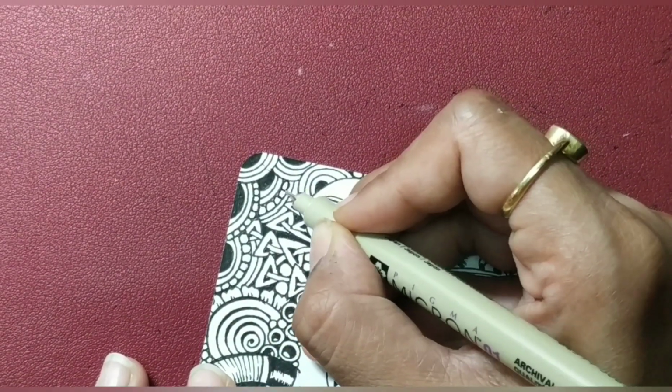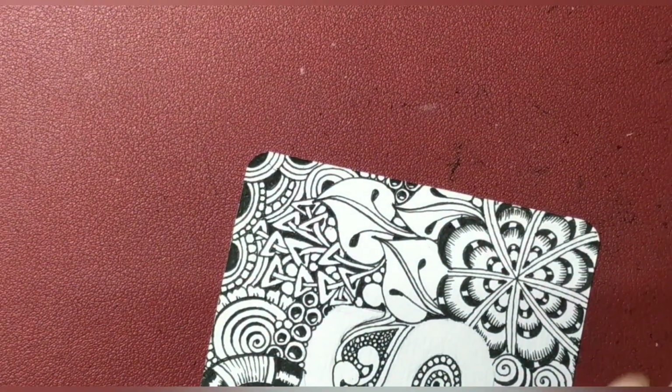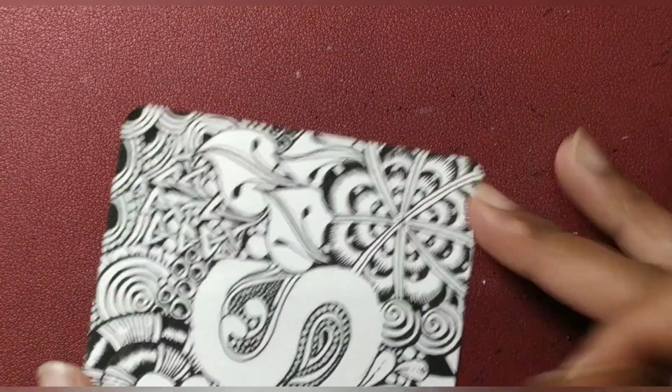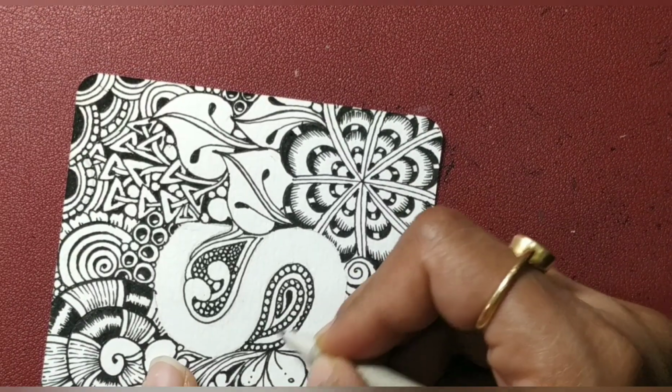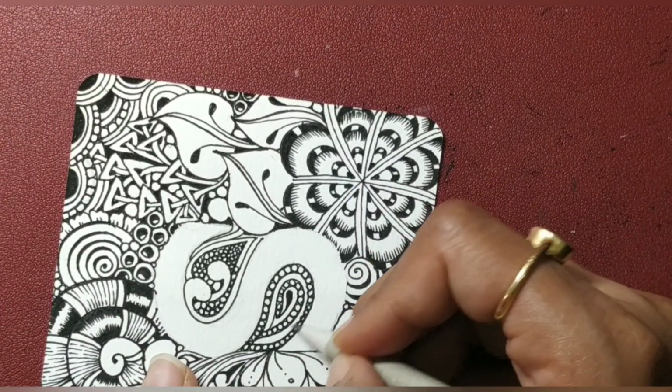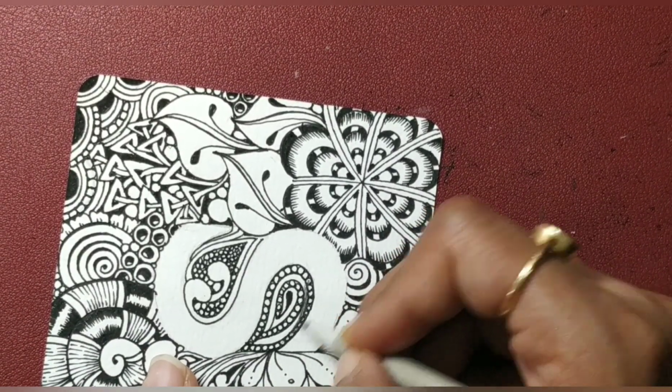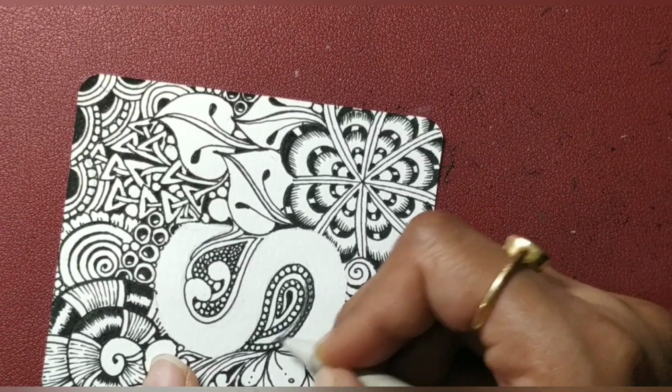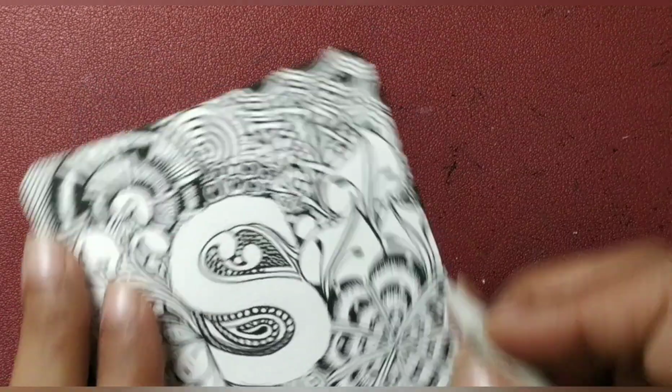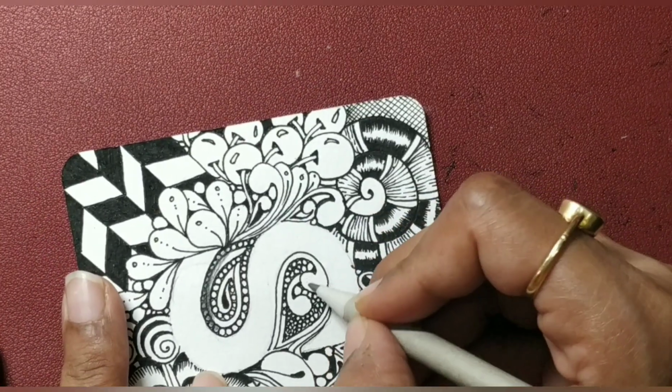Right? So let us start to shade now. So let's start with our, now there are two ways to go about shading this. I'm just going to add graphite on one side, right? So let's see what happens.